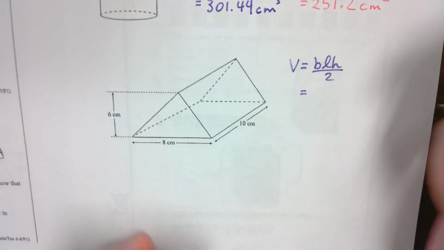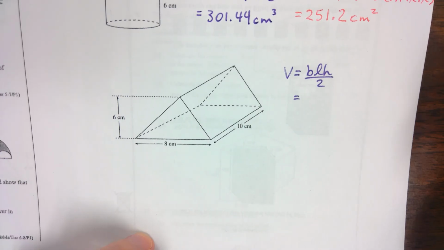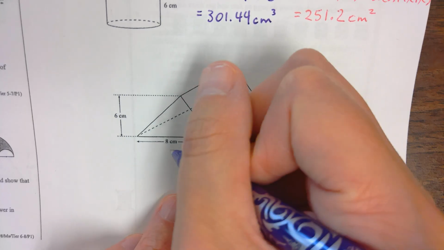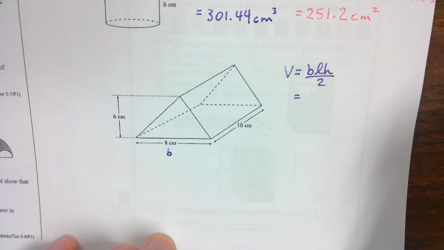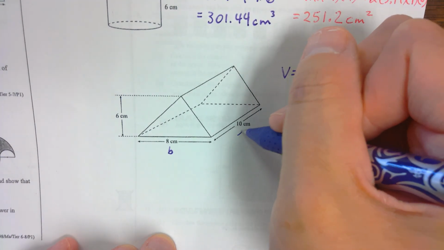Looking at this diagram, what's my base? What's my length? What's my height? Which number is my base? 8. Which one is my length? 10. And which one is the height? 6.